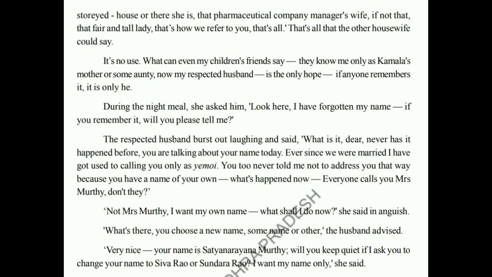What's happened now? Everyone calls you Mrs. Murthy, don't they?" "Not Mrs. Murthy. I want my own name. What shall I do now?" she said in anguish. "What's there? You choose a new name, some name or the other," the husband advised. "Very nice. Your name is Satyanarayan Murthy. Will you keep quiet if I ask you to change your name to Sivarao or Sundarrao?" "I want my name only," she said.